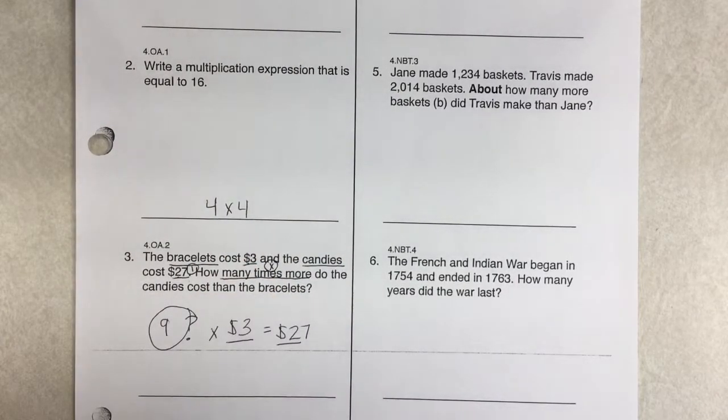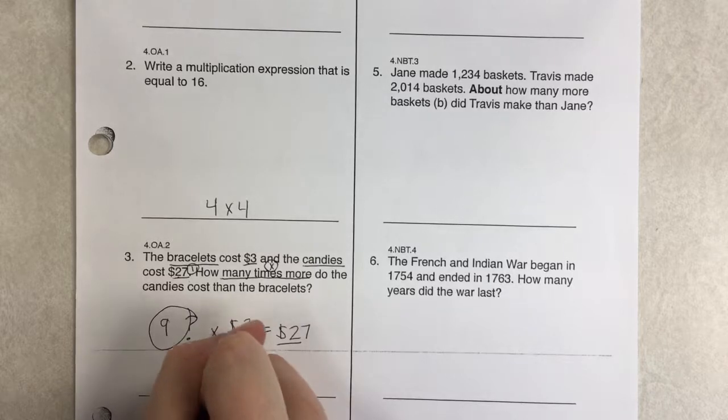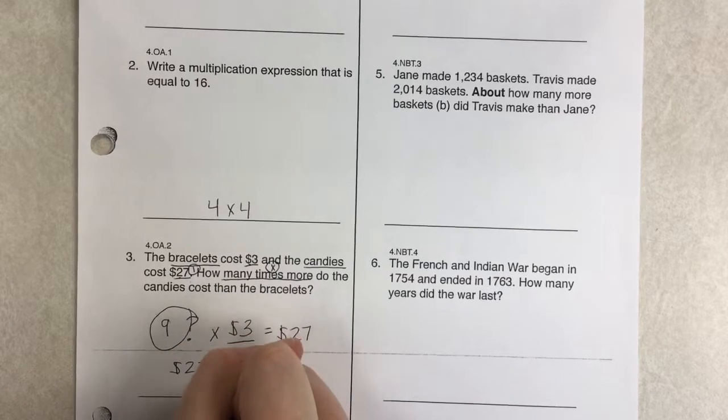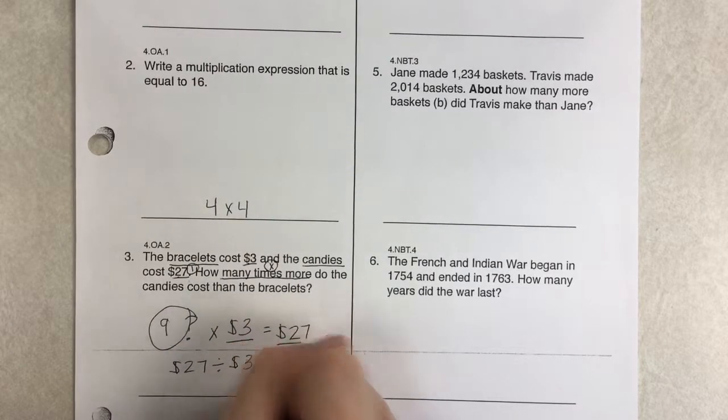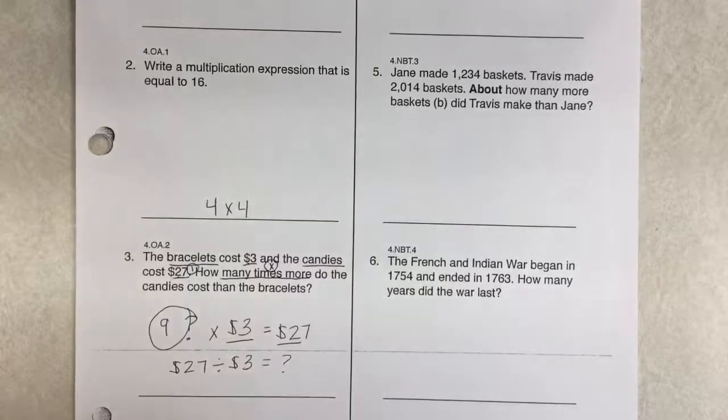Another thing I could do is use the inverse operation. If I look at my math window, the inverse operation on the same window as multiplication is division. So I can change this to a division problem and have it say 27 divided by $3 equals what? And solve it by dividing. Either way, I know the answer is 9, but I'm not done.